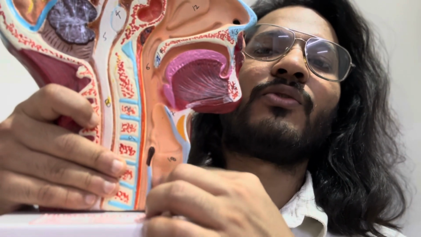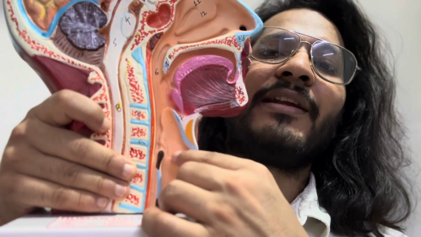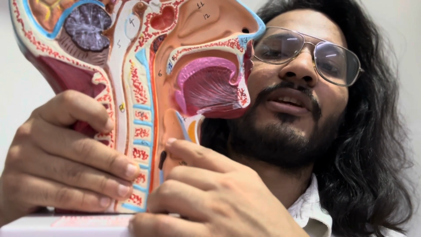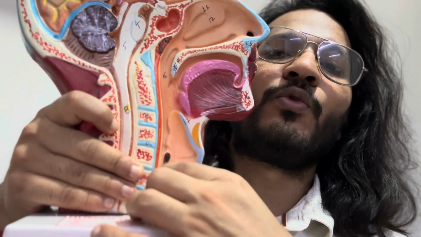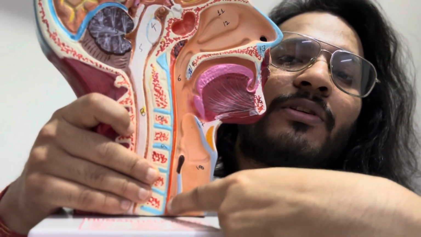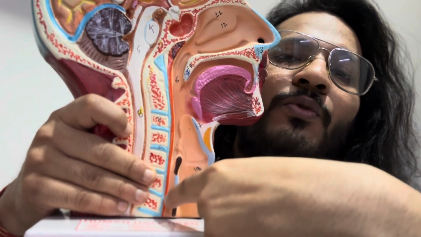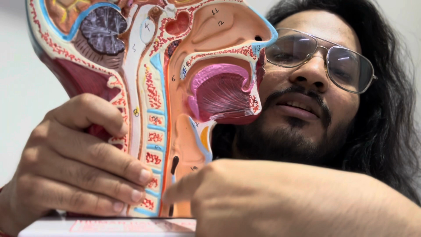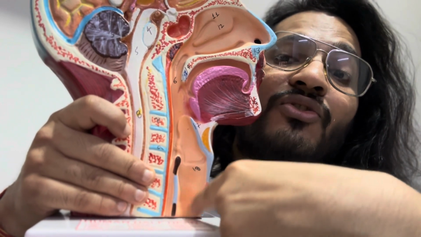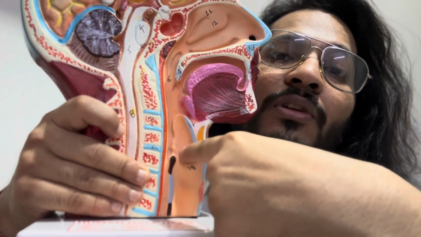This is the trachea. So the opening of the larynx, or you can say the opening of the trachea, is called the glottis, and the opening of the food pipe, this other tube here is the food pipe. This is the food pipe and this is the trachea. The opening of the food pipe is the gullet, and the opening of the larynx or trachea is called the glottis.